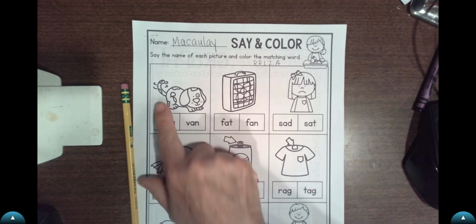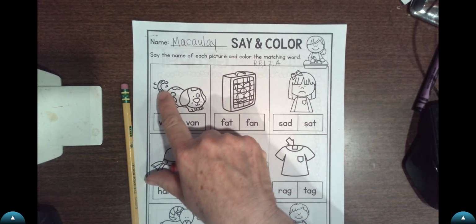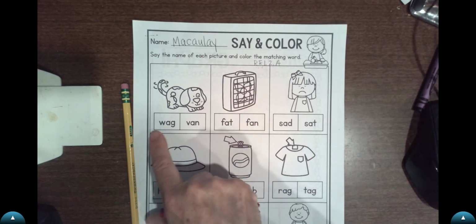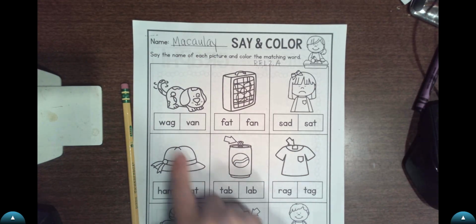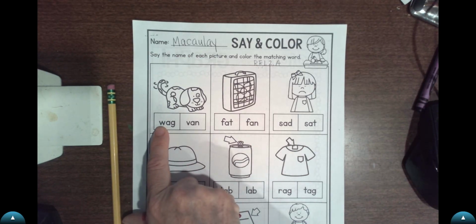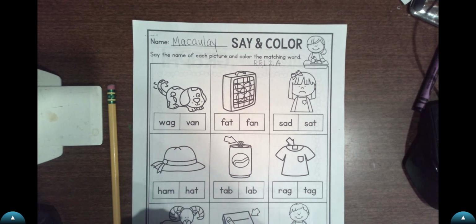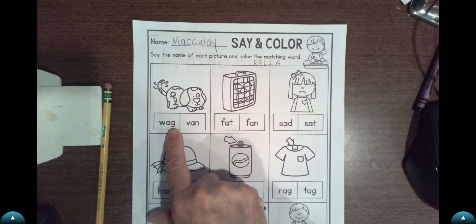Okay, let's look at this little picture here with this little tail. What's he doing? He's moving his tail, right? So let's think. Moving the tail. Which one of these goes with moving the tail? Let's read this one first. You and me together, okay? Put your finger on the W. We're going to read it together. Ready? Begin. W, a, g. What is the word? Yeah, the word is wag, right?